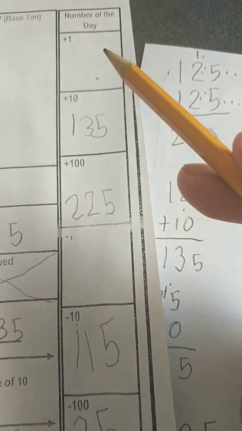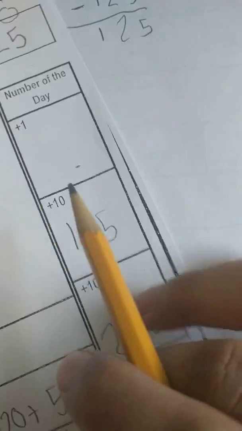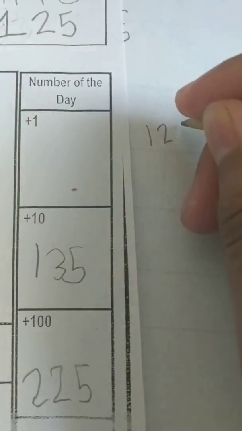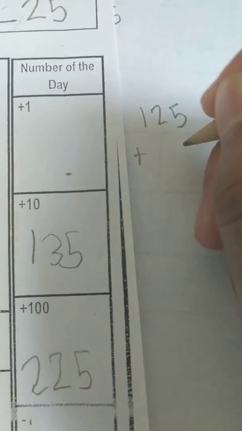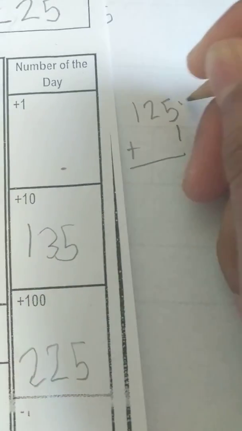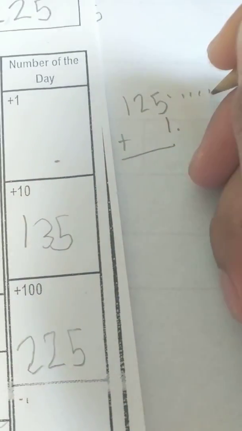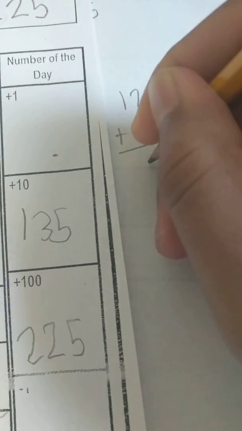We could just add. So I'm going to do 125 plus 1. Okay, so I'm going to go over here, show my work. 125 plus 1. 1, 2, 3, 4, 5. 1, 5, 6. 126.